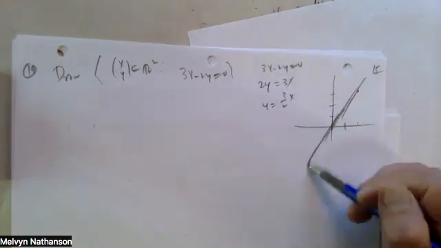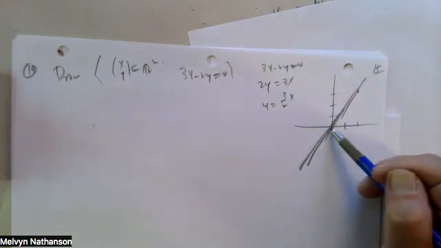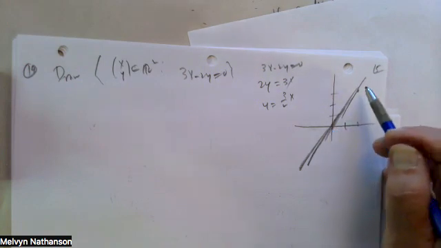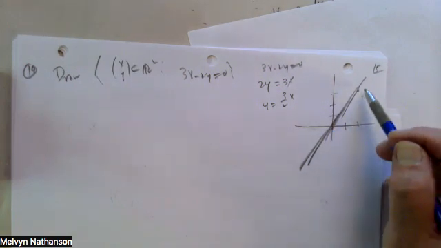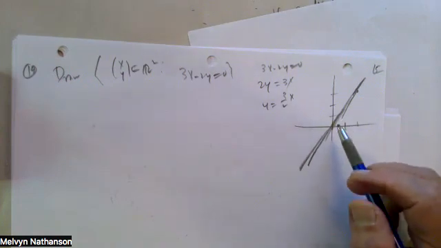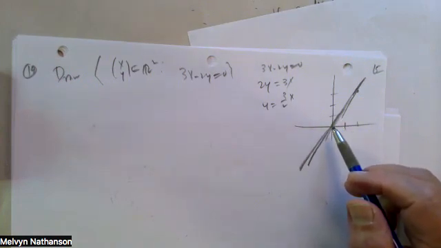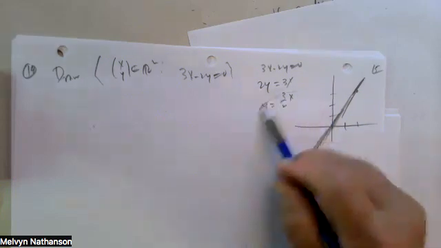So that's just a straight line with y-intercept 0 and slope 3/2. This is the subspace, just the line y equals 3/2 x. From 3x minus 2y equals 0, you just solve for y.